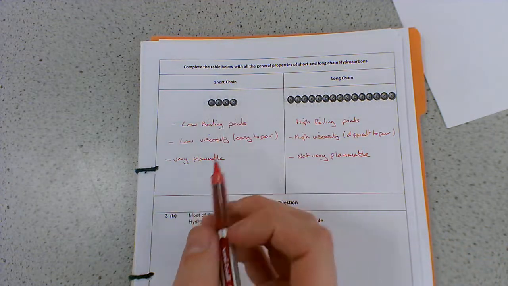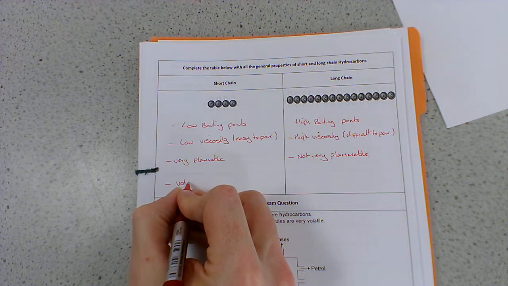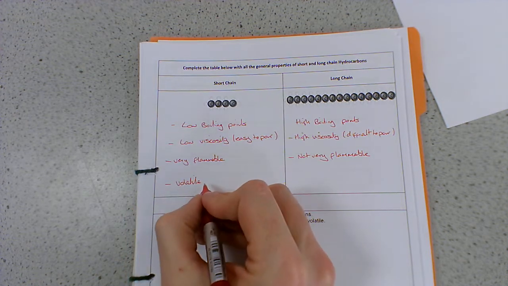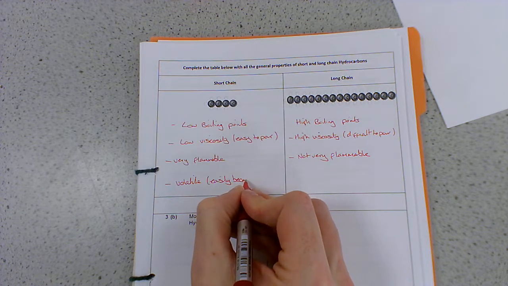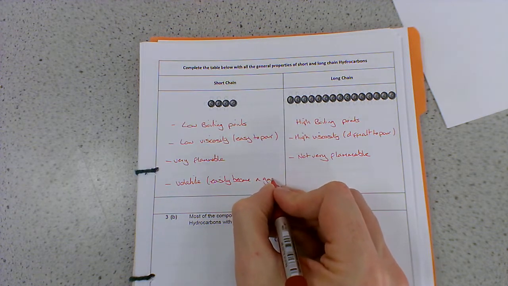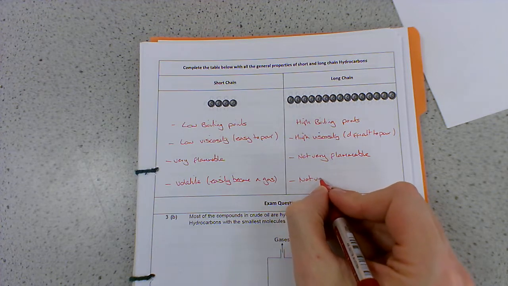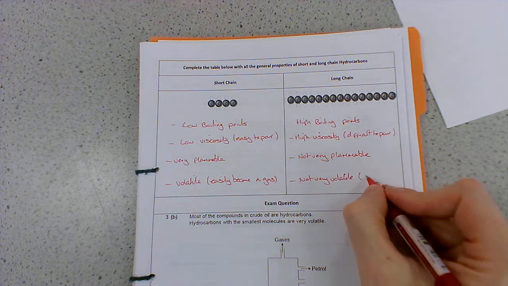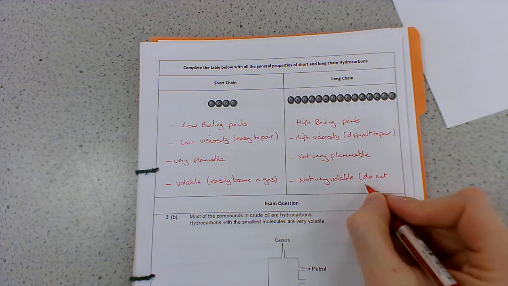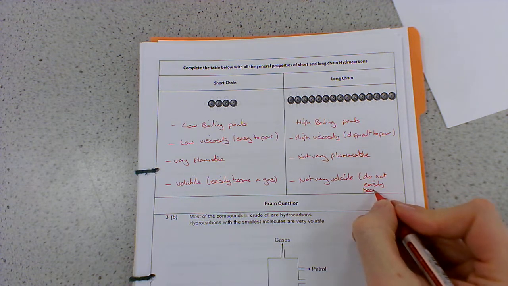So again, our short chain hydrocarbons are volatile. They easily become a gas, and our long chain hydrocarbons are not very volatile. They do not easily become a gas.